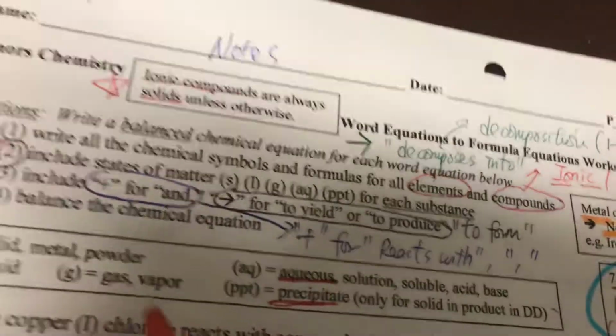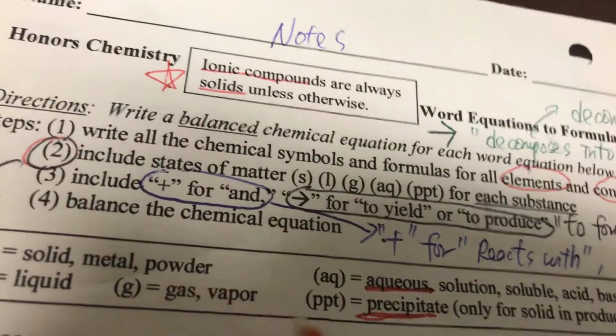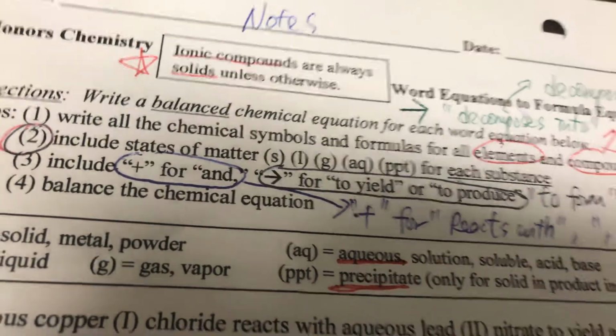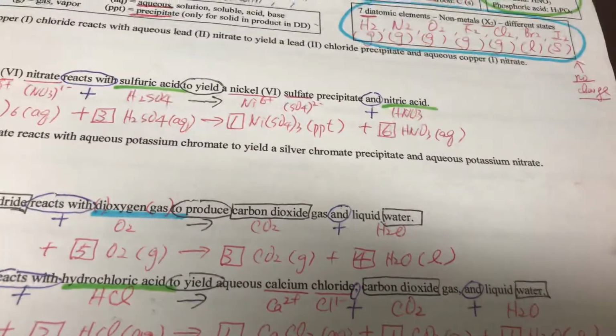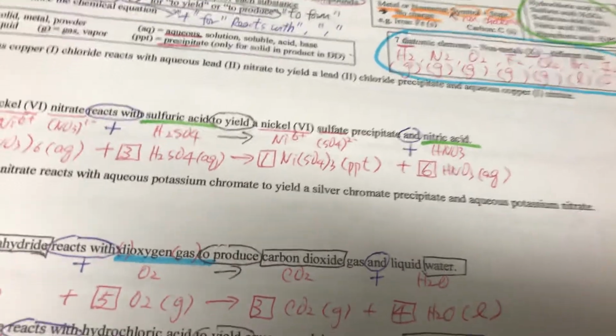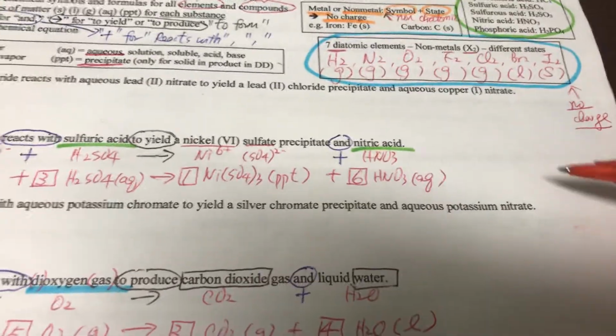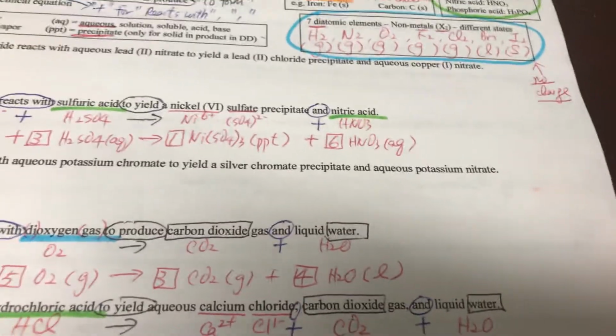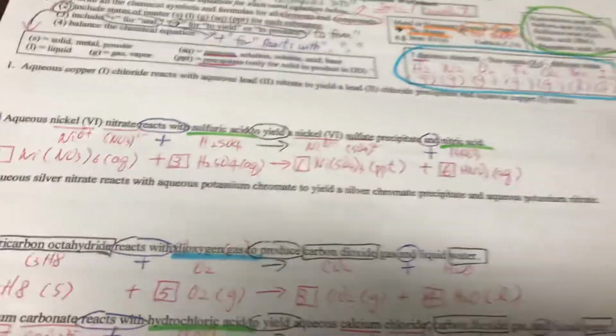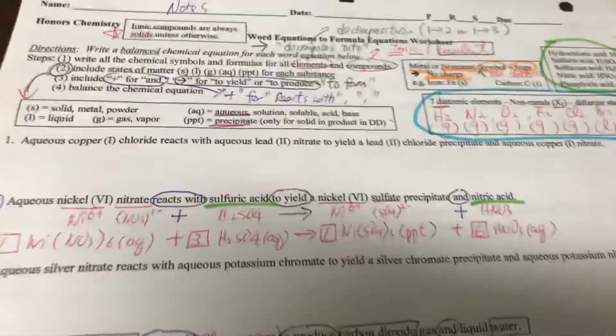And then finally, you balance the equation. Because I assume you know how to balance equations, in this worksheet I don't need you to draw the table. If you think that you're not good at it, you can draw the table at the end. You can do your own work on a separate piece of paper, or you can simply figure it out yourself. I don't require it because I assume you know how to do that.